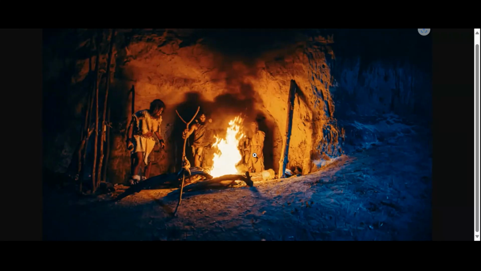Can I say this is called as air conditioning? This is also one type of air conditioning. See, from that time itself, to be in comfort, the air conditioning started.